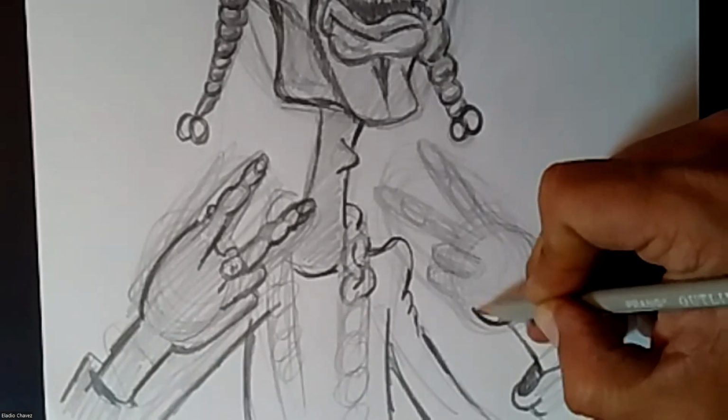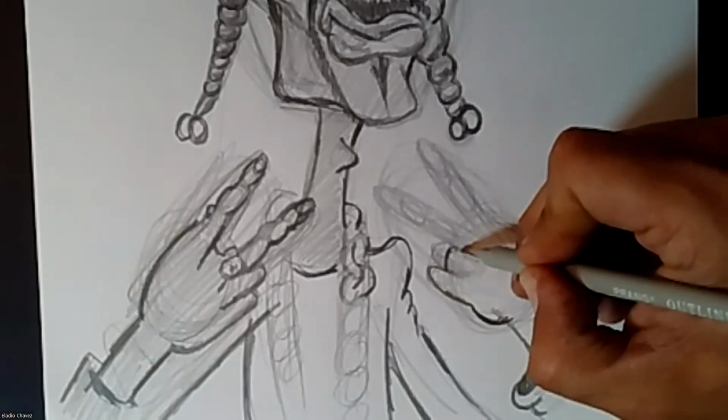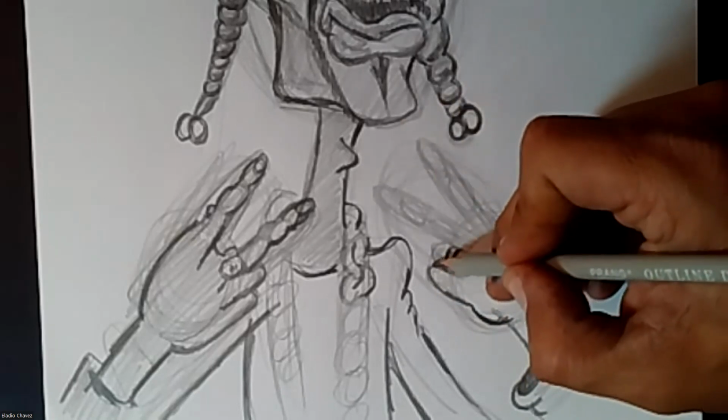Here we go. Here's the palm. Here's the finger. Here's the ring. I'm just going over my scribbles. See, I'm making the drawing over my scribbles.